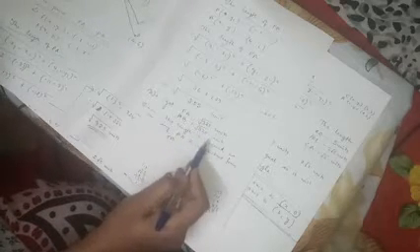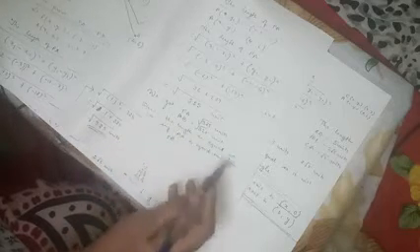So what we are getting: PA is root over of 325 units, PB is root over of 325 units. Since the lengths are equal, we can say P is equidistant from A and B. Clear? Clear, children?